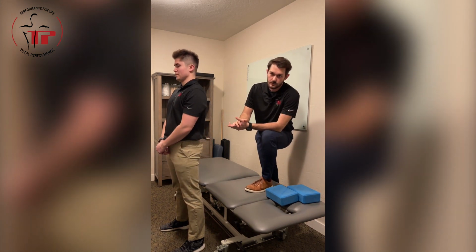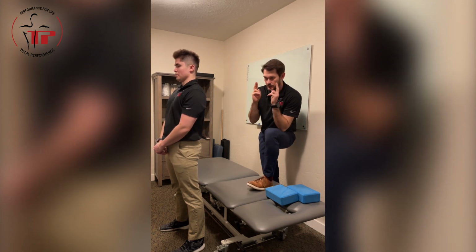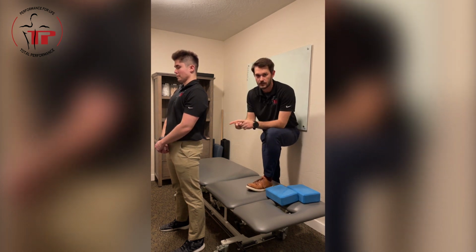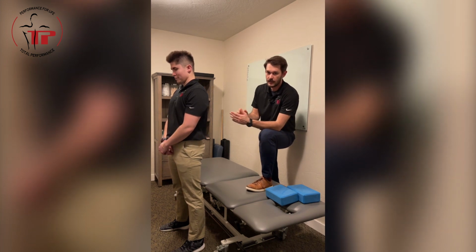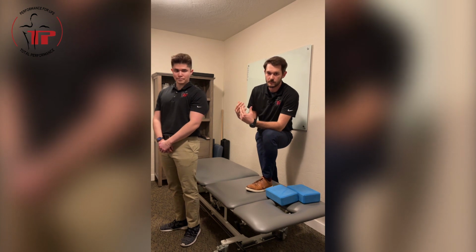Now with these exercises, the key is consistency. We are predators, which means we have canine teeth and our eyes are in front of us. And since our eyes are in front of us, we naturally interact with the environment in front of us. The average person bends forward several thousand times a day. We don't always bend backwards.